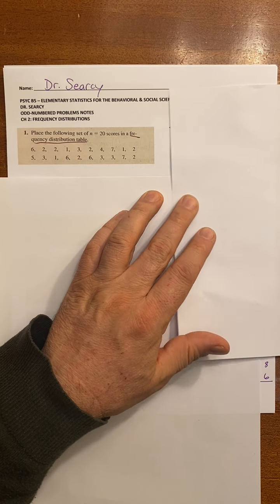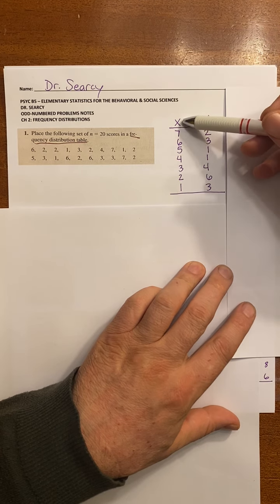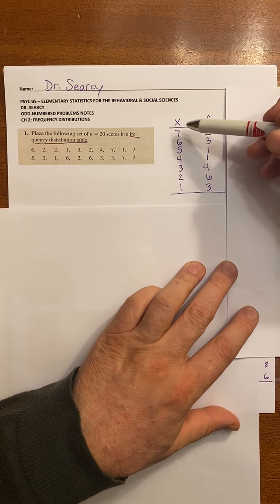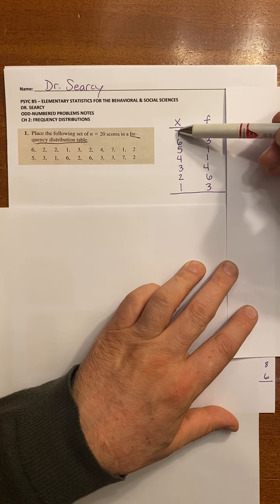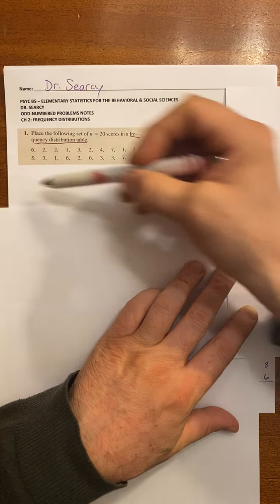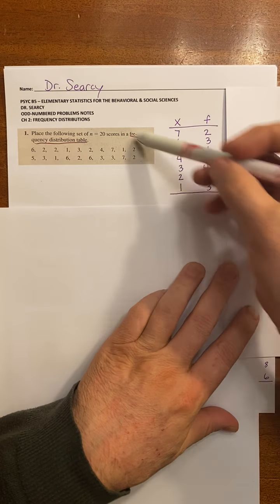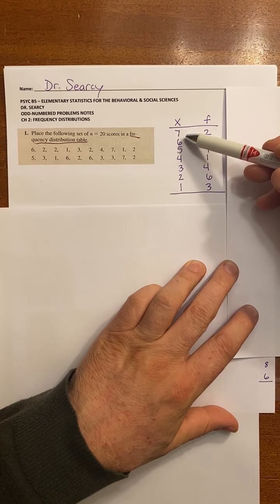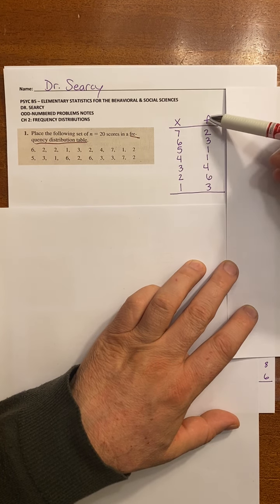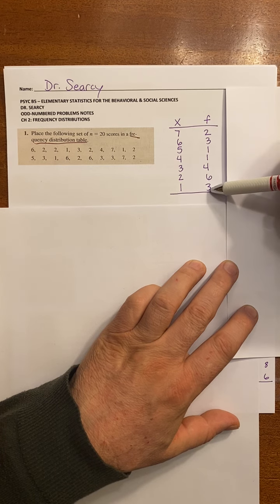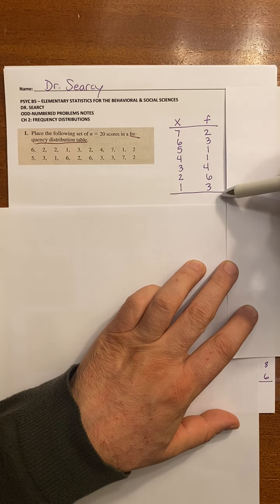And remember, the table basically looks like this. You've created your X column, and the X column is where you are writing the category of answers that you got. Here I've got a 7, and here someone gave me an answer of a 7. I've got a 6, again someone gave me an answer of a 6, and so on and so forth, all the way to the number 1. Then remember that your F column is your frequency column. That's the column where you're saying how many of each score that you got.